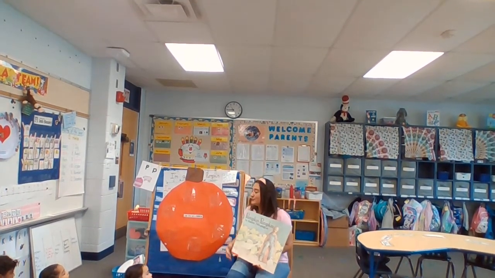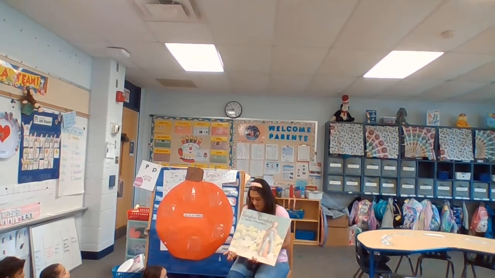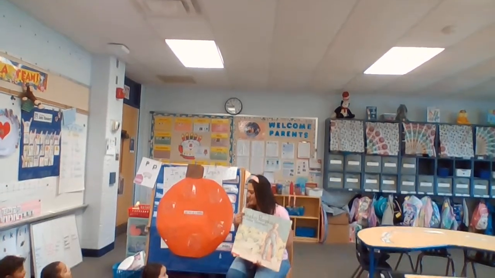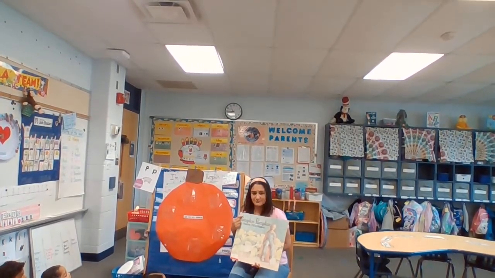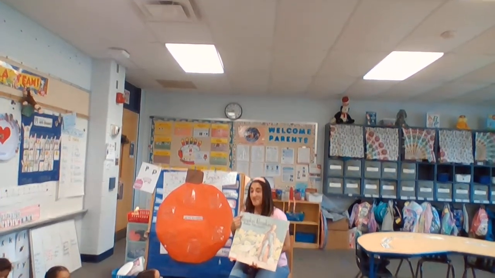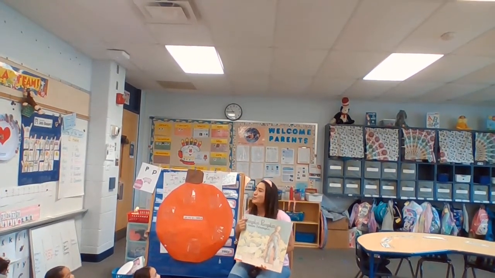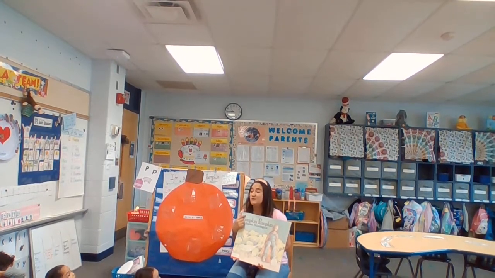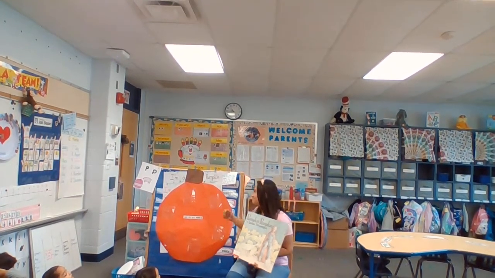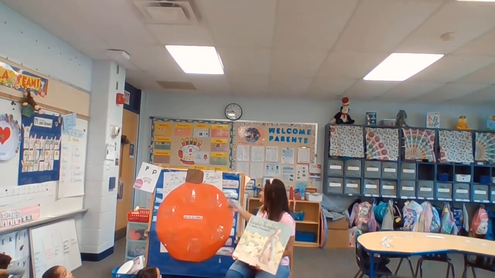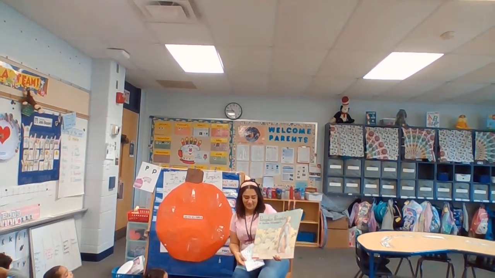Okay, so today we're going to be reading a story called Pumpkin Pumpkin by Jeannie Titterington. Okay, so friends, our focus today, look at the cover. What do you think is going to be the story about? Pumpkins. Okay, and we're going to be learning a new concept of sequencing. Sequencing. What do you think sequencing might be?